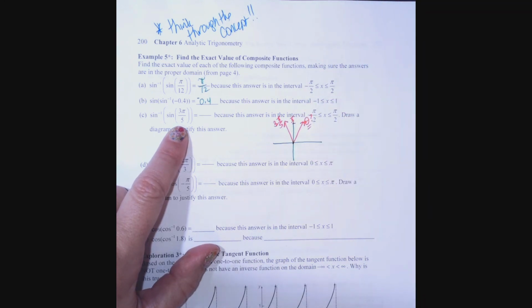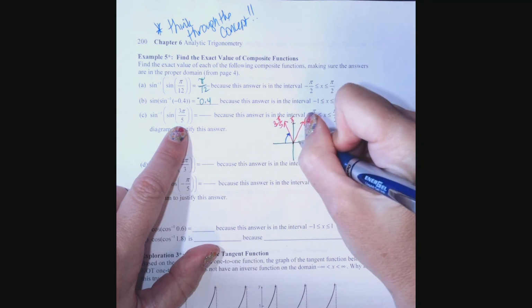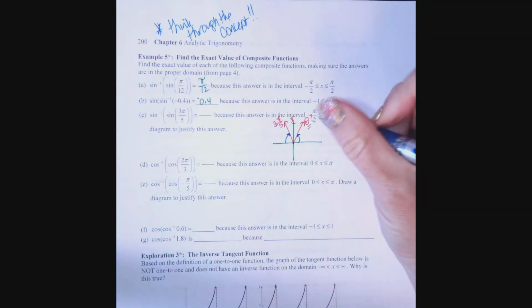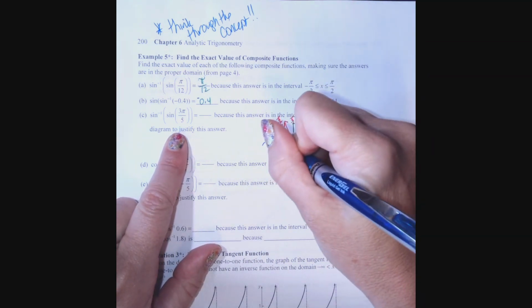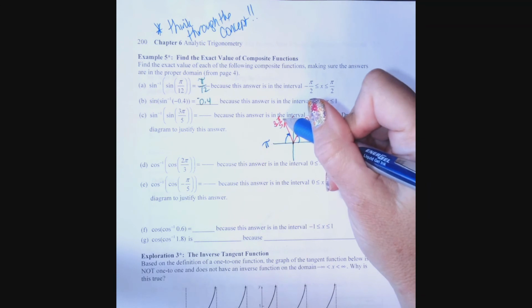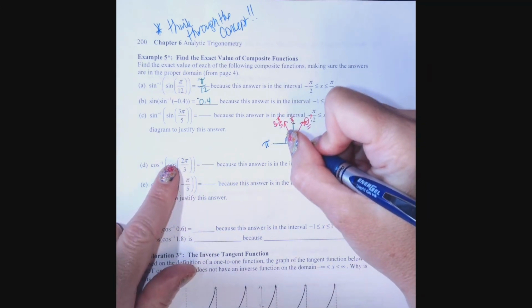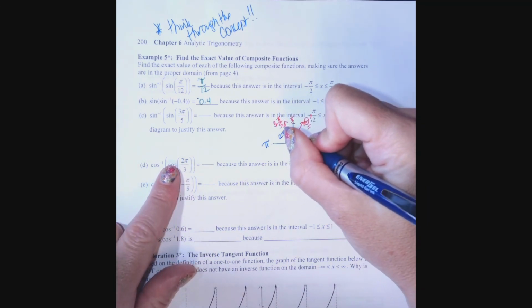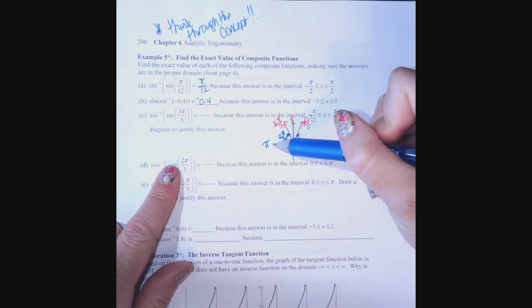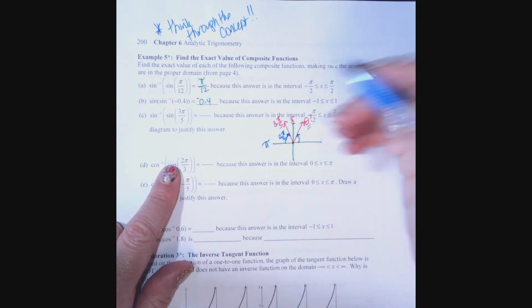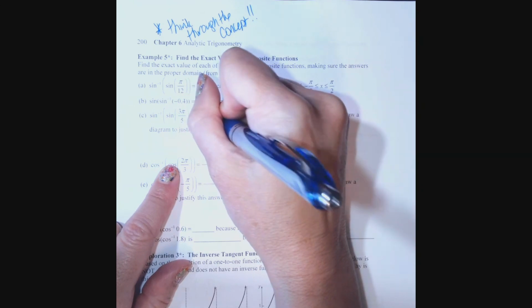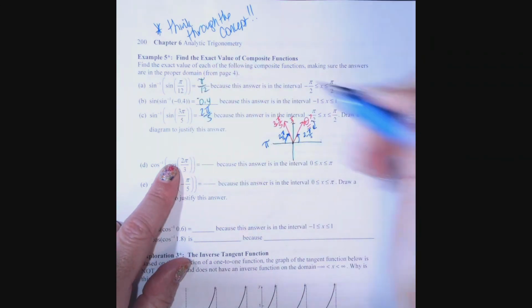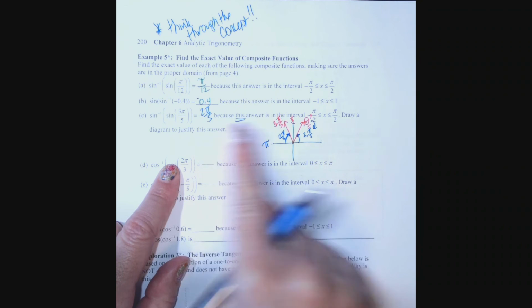What is that angle? Well, these two angles are the same distance from the x-axis. How far from the x-axis is this in quadrant 2? Well, this is pi, 0 to pi, and if I'm at 3 pi fifths here, then this distance from the x-axis has to be 2 pi fifths, because if I add these together, I get to pi. If this distance is 2 pi fifths, then this is also 2 pi fifths. So that is the value of the angle that I'm looking for, 2 pi fifths, because this answer is inside that interval.